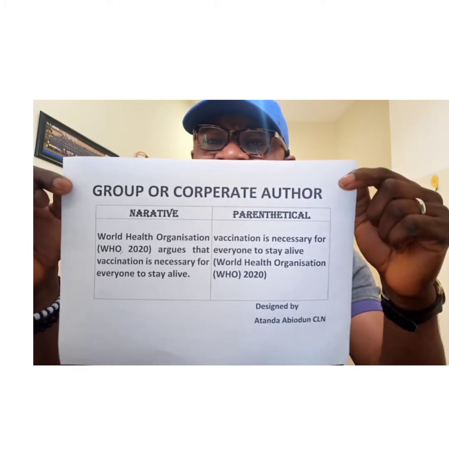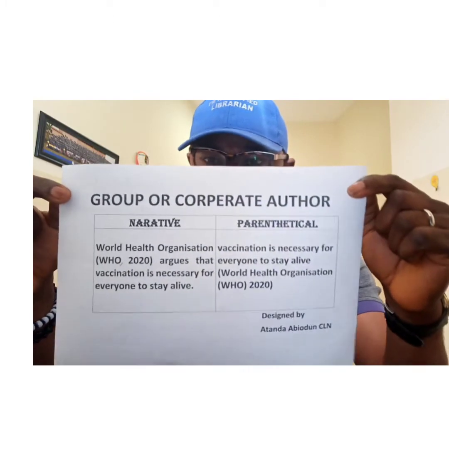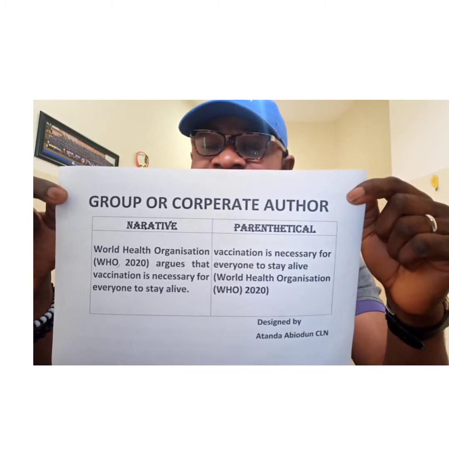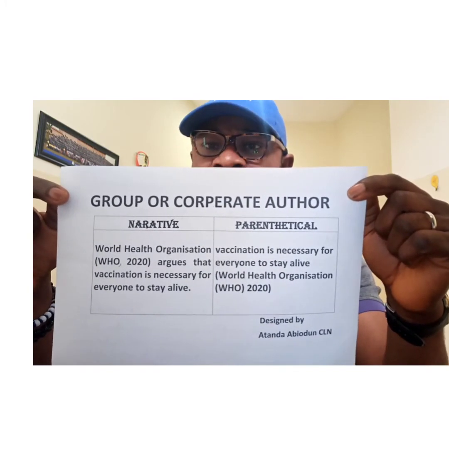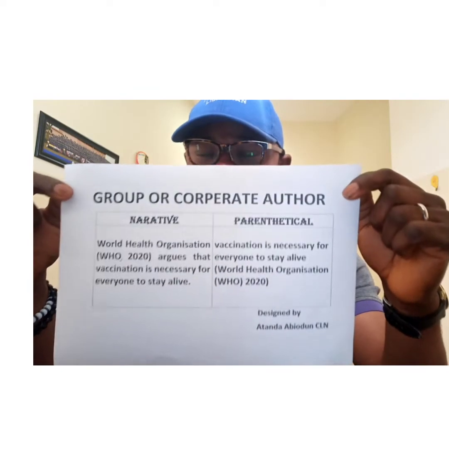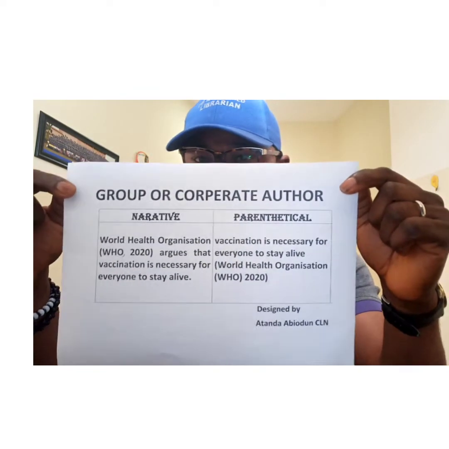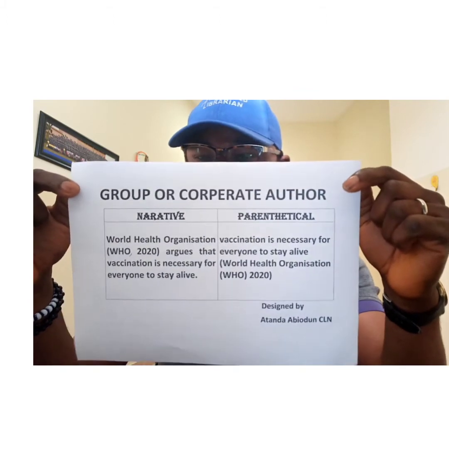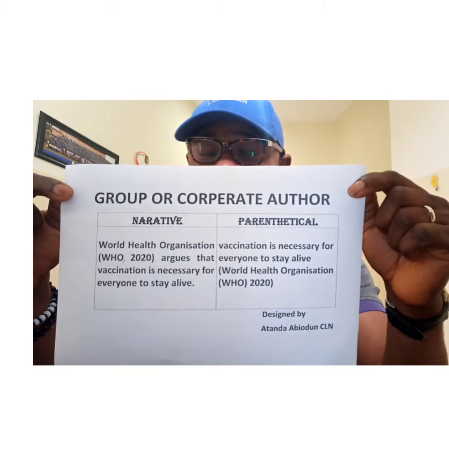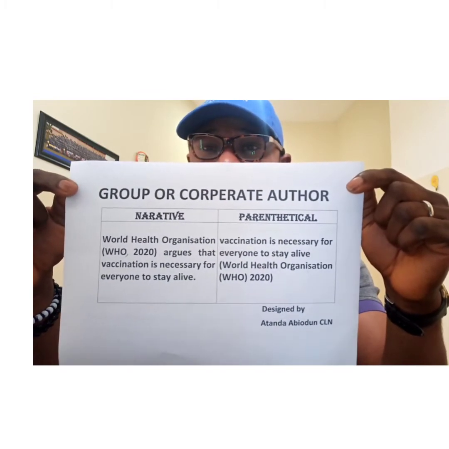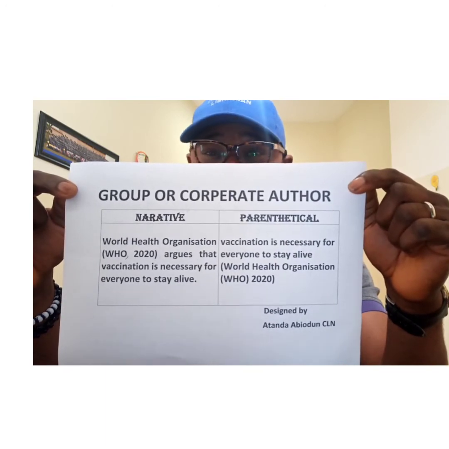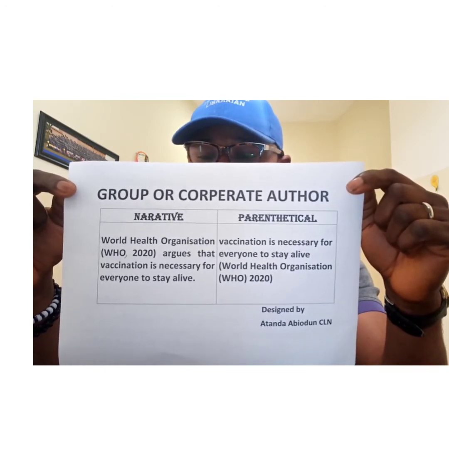Now, in the subsequent citation of this author in the same research, you will not have all the names spelled out like this. If the organization has a formal abbreviation, like WHO is a formal abbreviation for World Health Organization, then in the subsequent citation, you use WHO and the year of publication rather than using the full name. We get it?